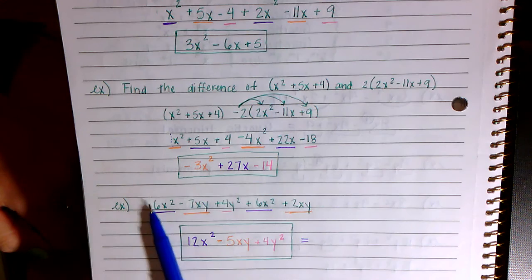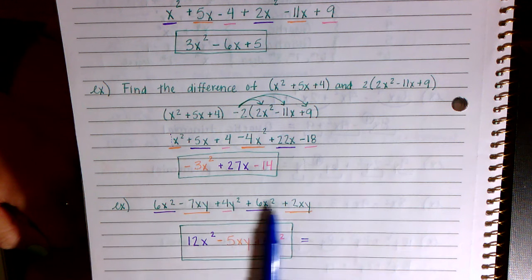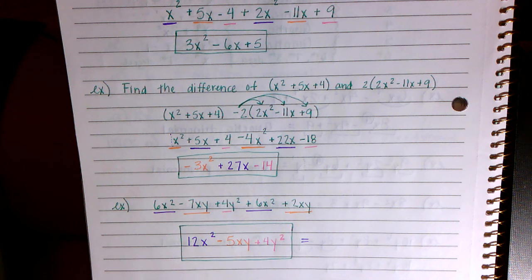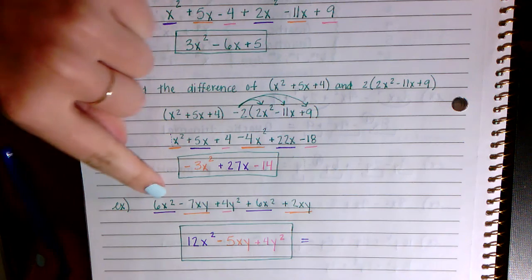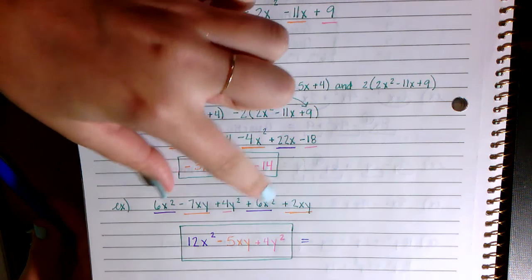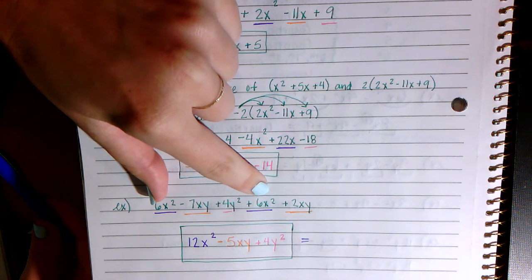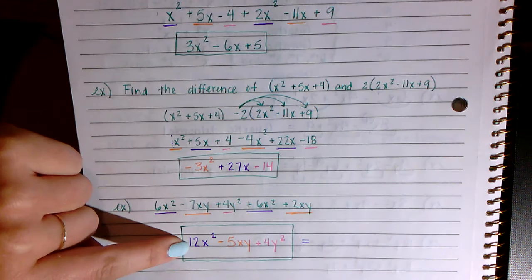But there was nothing in parentheses. It was just all written out, but we have multiple letters now. So again, they have to be like terms. So I look for my highest power and I see a squared. So I see a 6x squared and another 6x squared. So I combined those and got 12x squared.